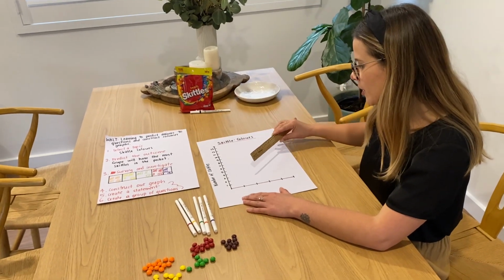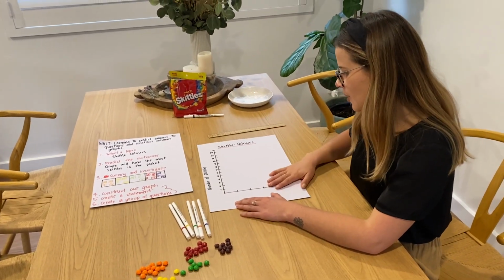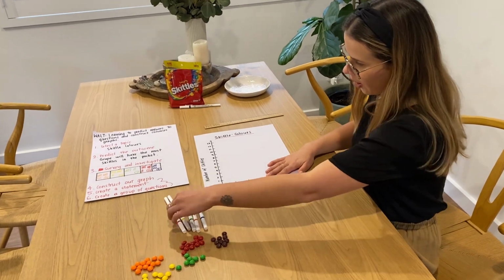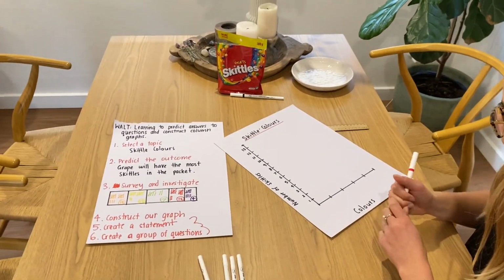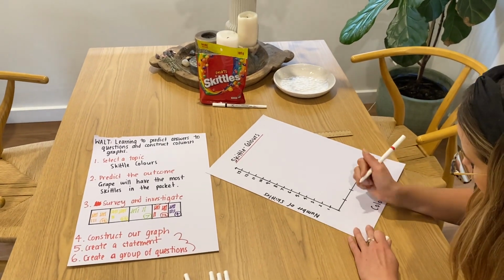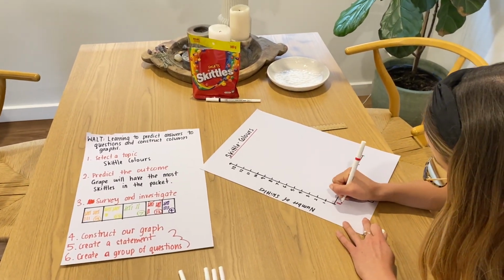Now we need to put our data into our graph. So I'm going to quickly label my graph now. So we had the Skittle colors, so we know that we had red was strawberry.